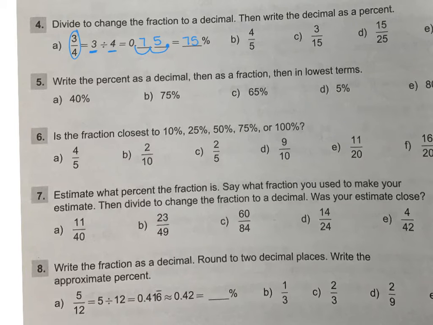Question 5 asks us to write the percent as a decimal, then as a fraction, and then in lowest terms. So we're going to break this into 1, 2, 3 steps. So our first step is to write it as a decimal. So if I have 40% as a decimal, this would be 0.40 because I'm just moving the decimal back 2 places.